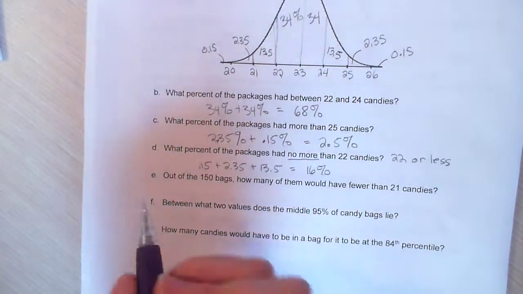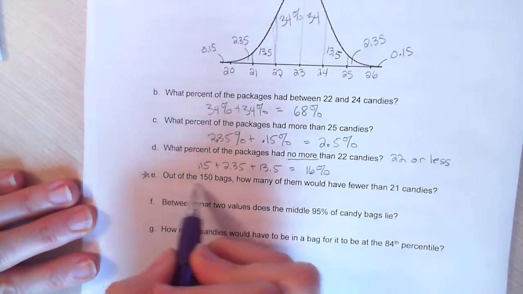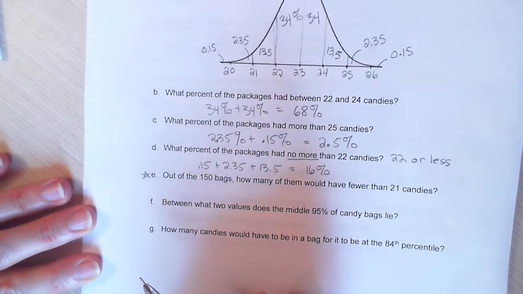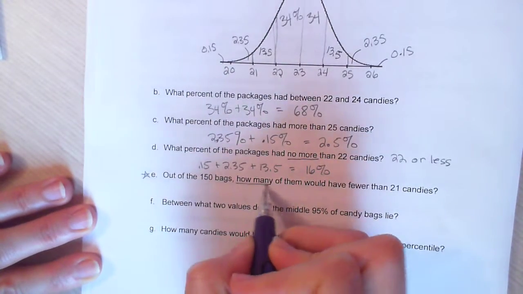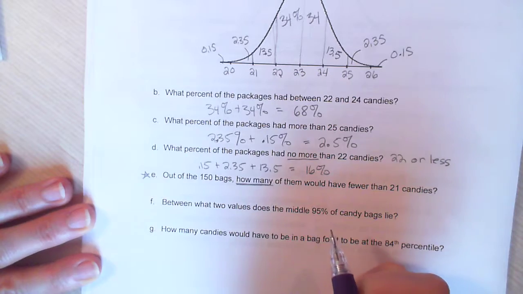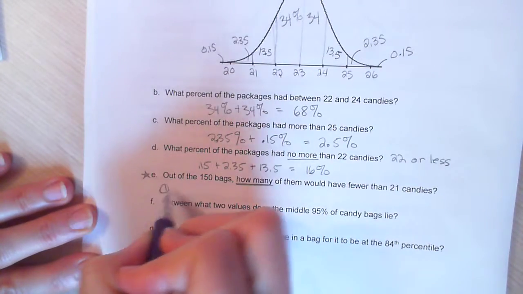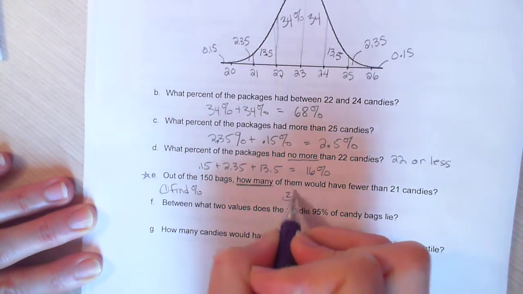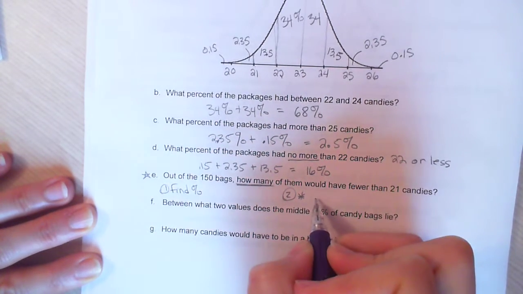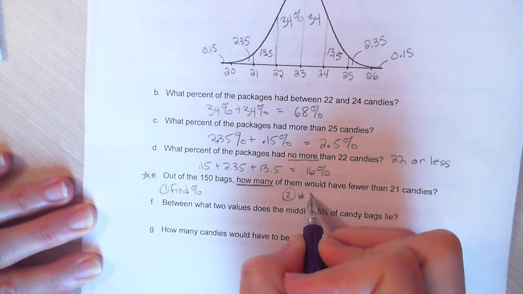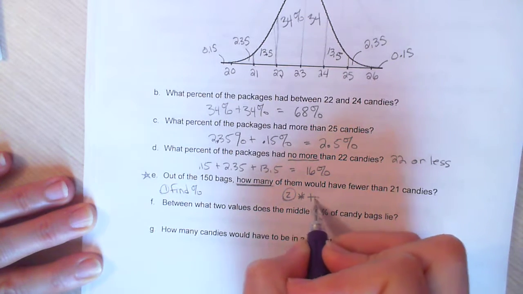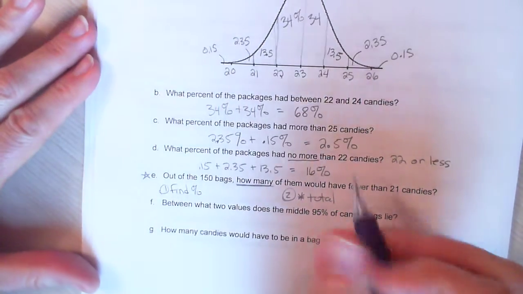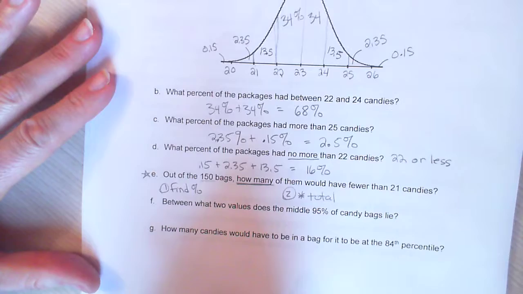Now this one, put a little star by this one. Notice this one does not say what percent. All of these said what percent, what percent, what percent. This one is a how many. So we're going to need to do a second step. The first step is find percent. And then the second step is going to be multiply it by, how many bags did we start with? I'm going to say multiply by our total. In our case, it's going to be 150. Oh, they have it right here, out of 150 bags.